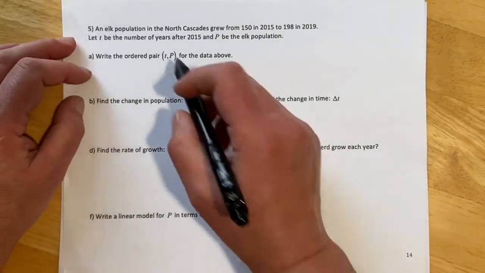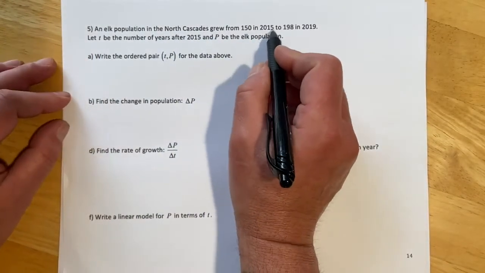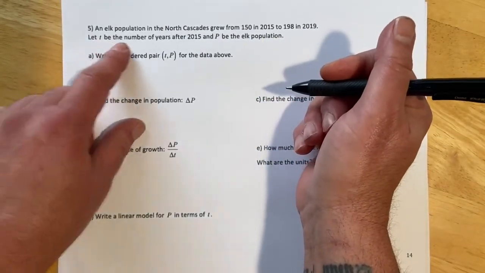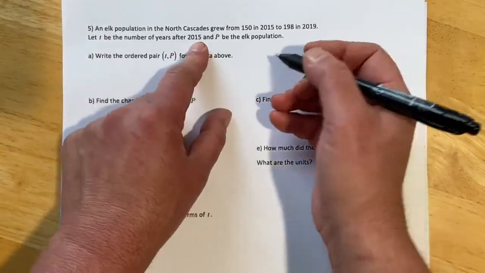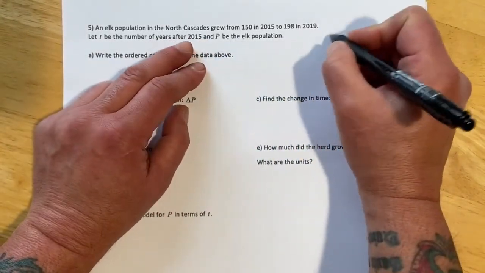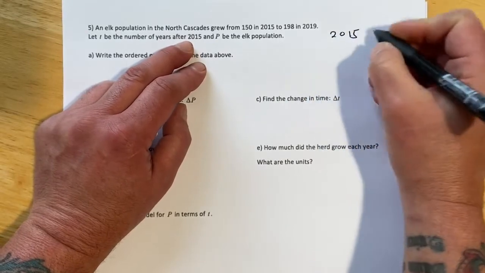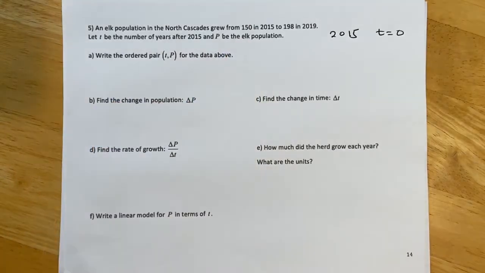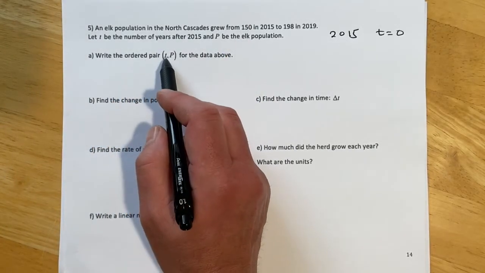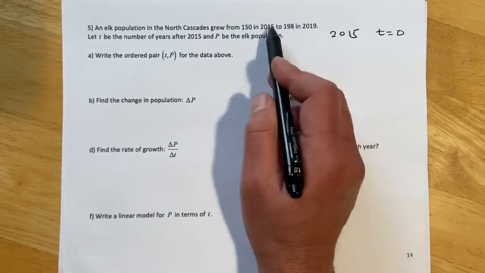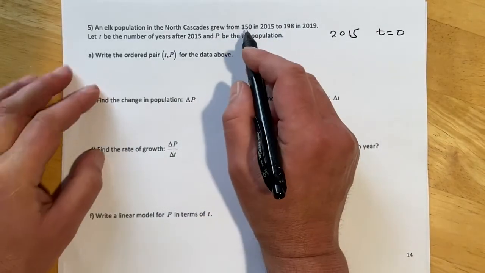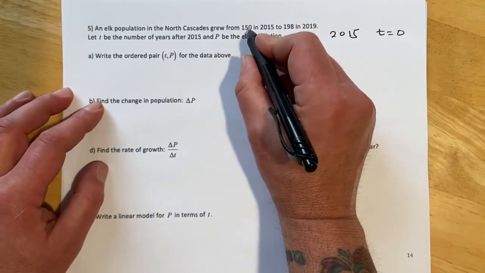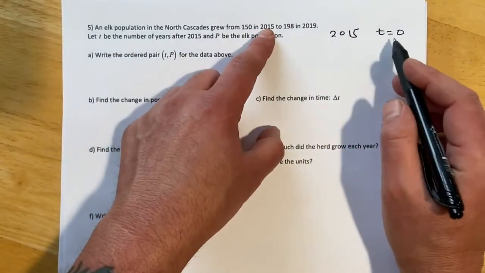All right, number 5: an elk population in North Cascades grew from 150 in 2015 to 198 in 2019. Let t be the number of years after 2015. So what that means is in 2015, we're letting t equal 0. And then p is going to be the population of elk. So write the ordered pair (t, p) from these data above. 150 is going to be my population. So a couple of things going on. One, we got to shift t.